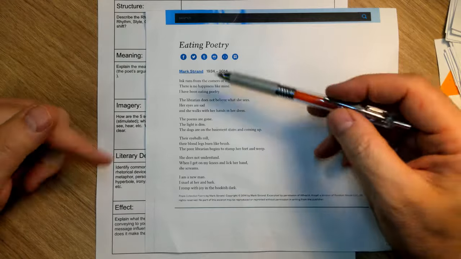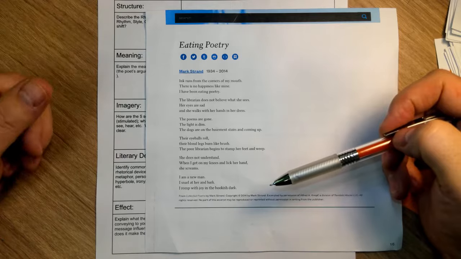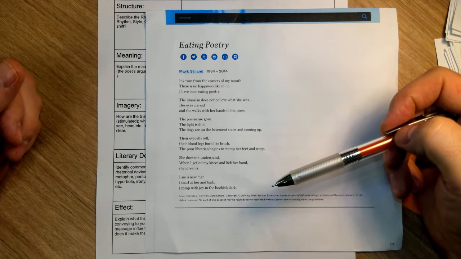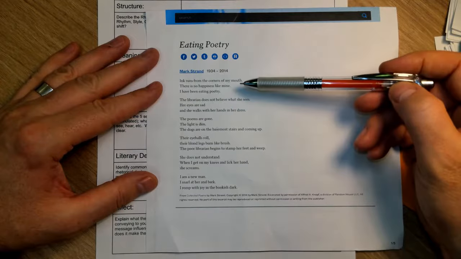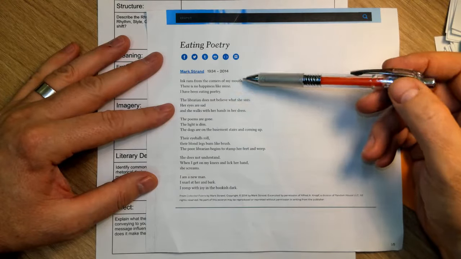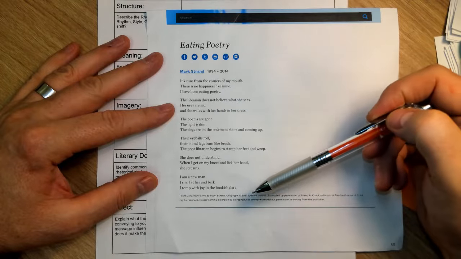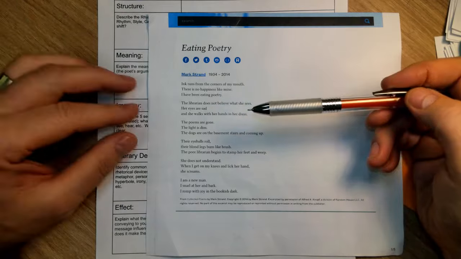For instance, maybe the words look like a tree, and the poem is about a tree. That would be a picture poem, so that's definitely structure. But here for this one, I would just say it is a 3-line per stanza, 6-stanza poem with very little rhyme. That would do for structure.